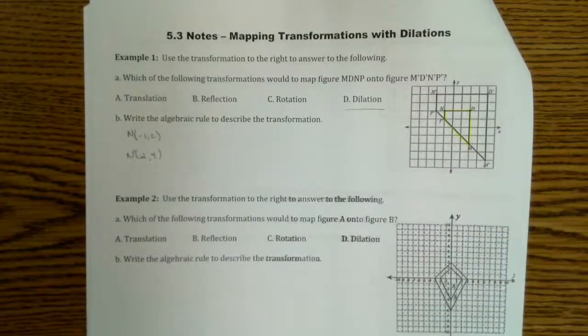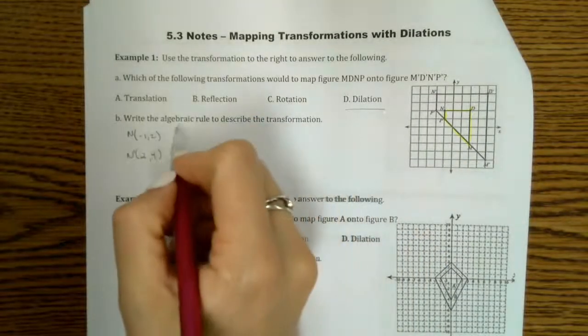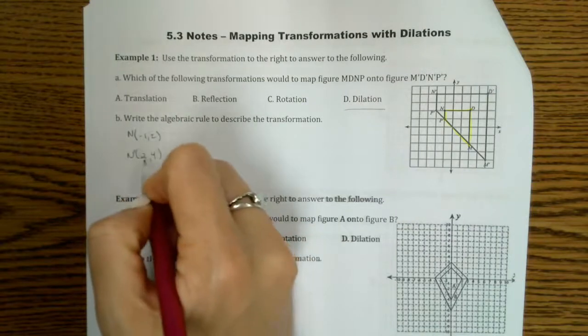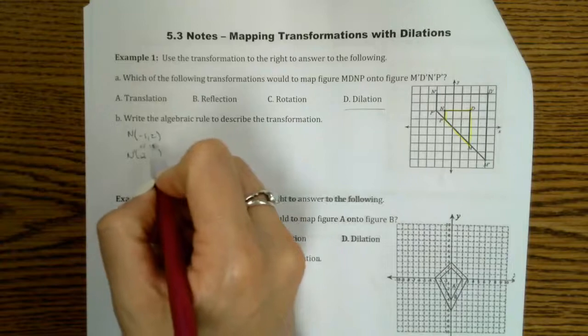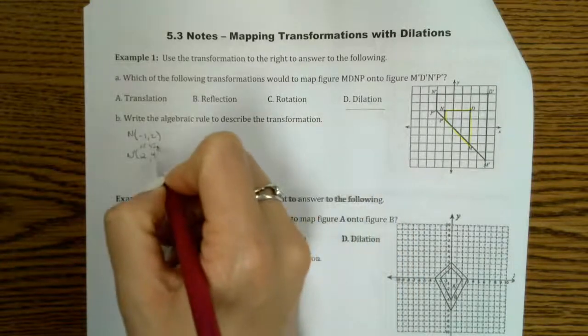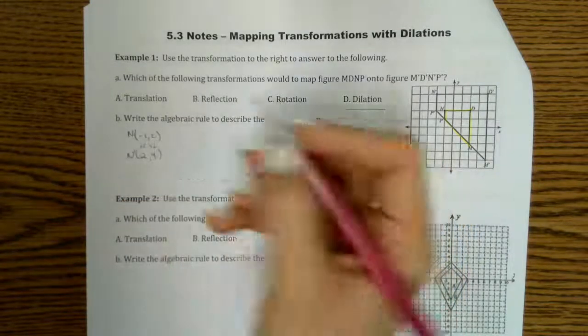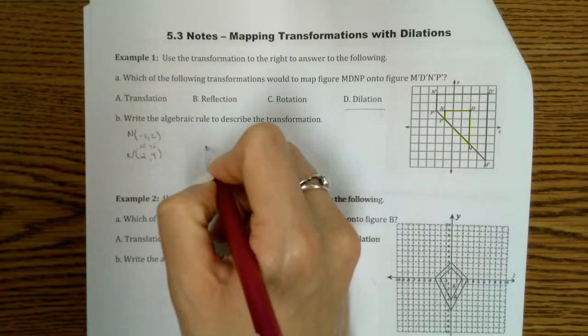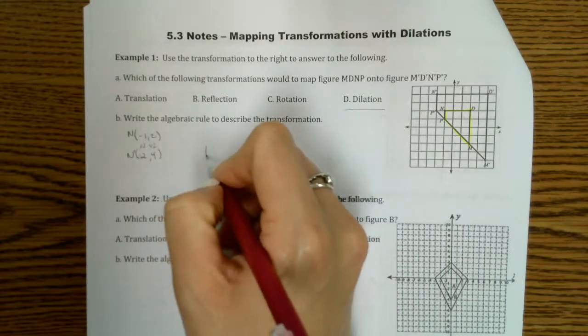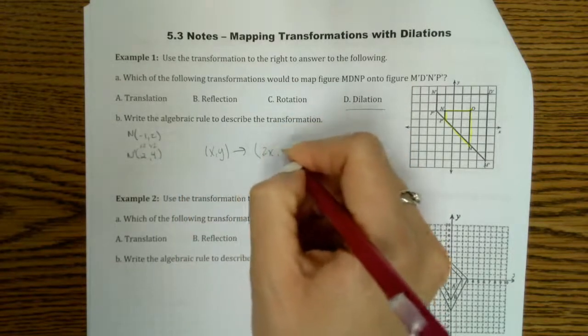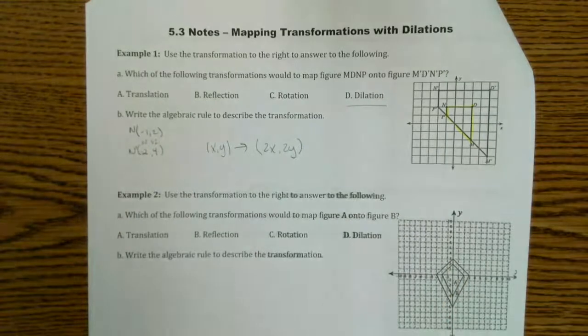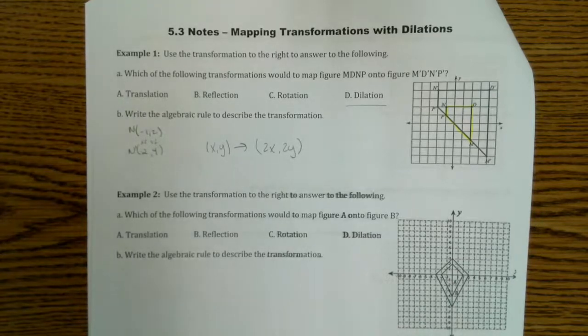So let's see if it's true that this is a dilation. If we go from -1 to -2, that's multiplying by 2. If that same rule works for here, then we know it's a dilation by 2. So 2 times 2 definitely gets us 4. So we would say that we would do x, y, and we'd map it to 2x, 2y. So multiply each point by 2 in the x and the y numbers there.